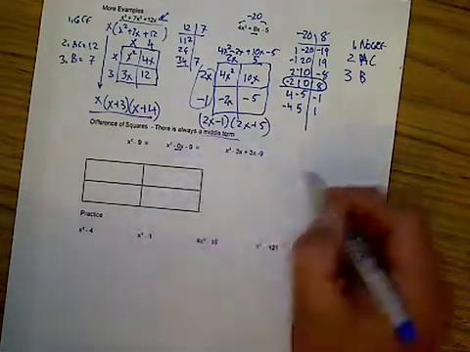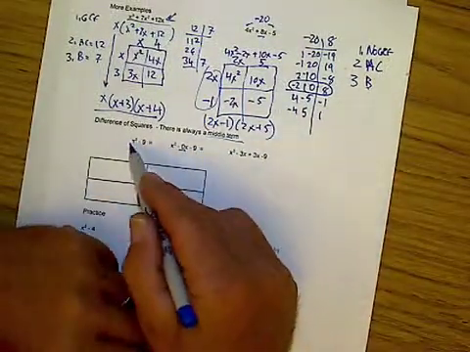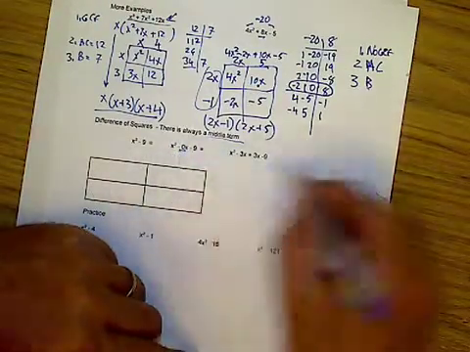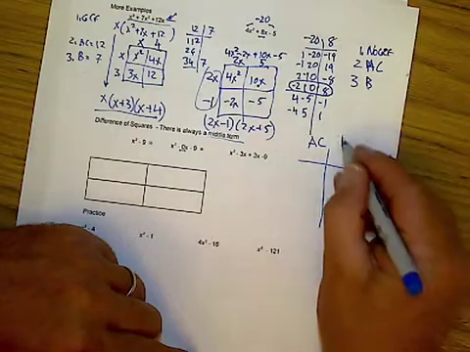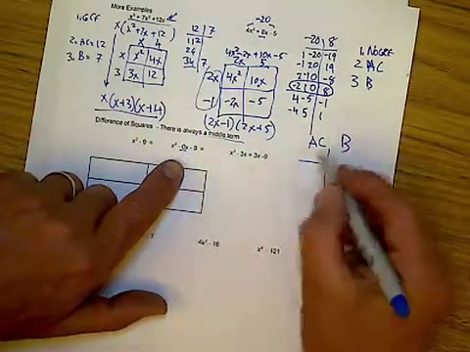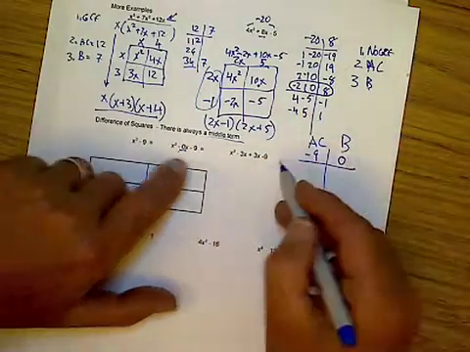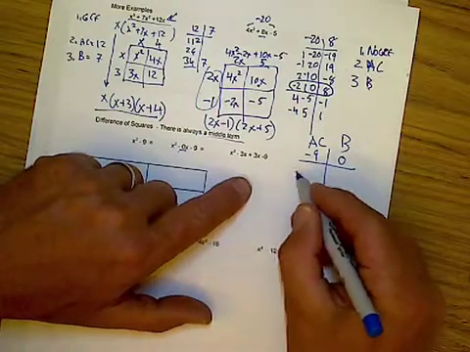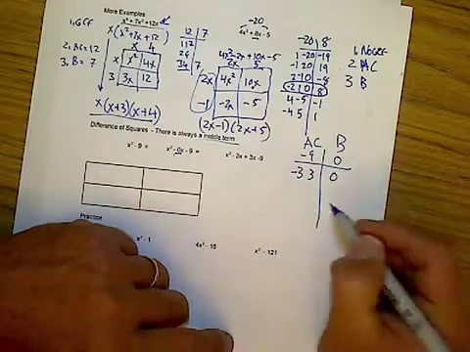So we're looking for, if once again we do all our steps, right? There's no greatest common factor, okay? And we're looking for factors of AC that add to b, and my a times c would be -9, and my b is going to be 0. So the factors of -9 that add to 0 are going to be -3 and +3, and they add to 0.